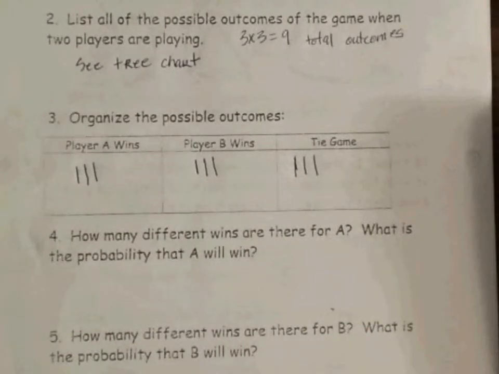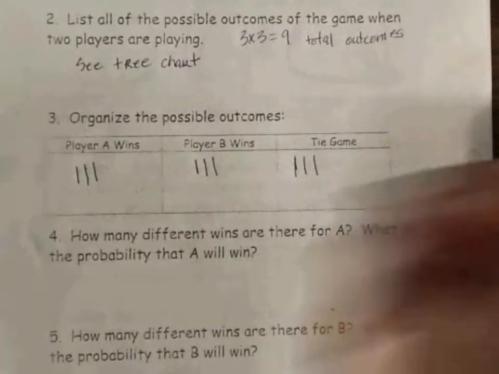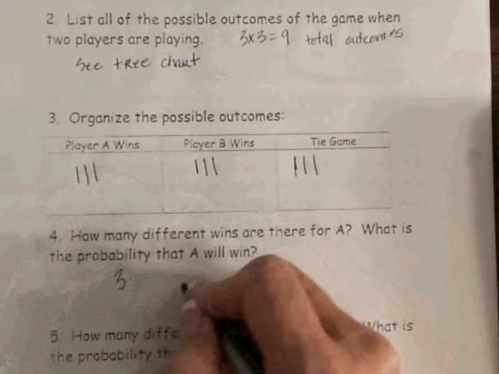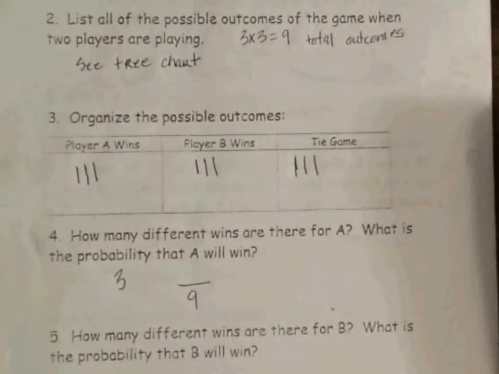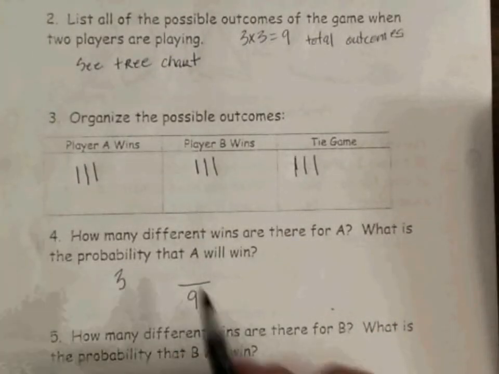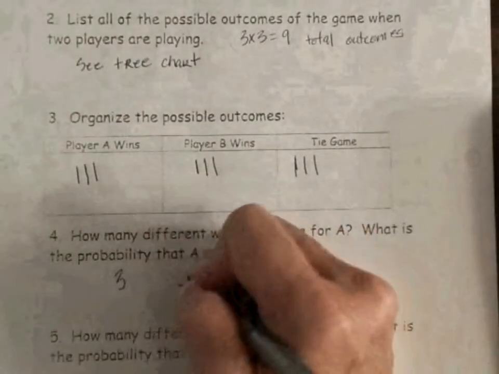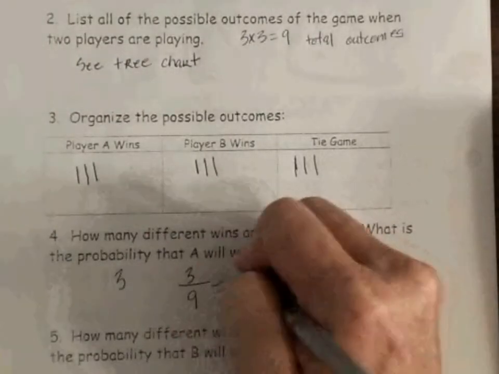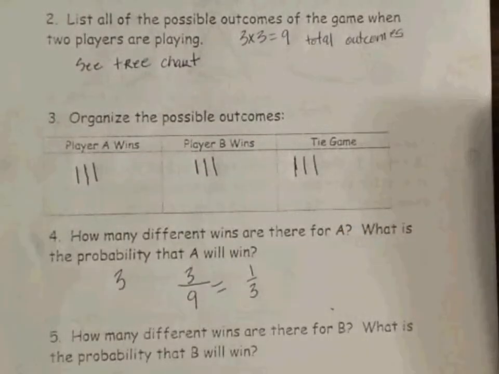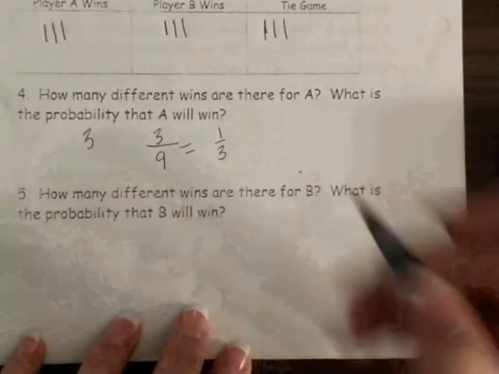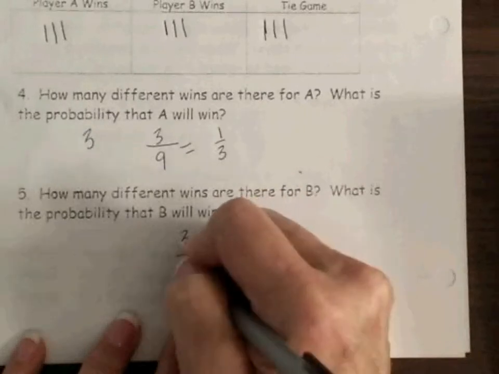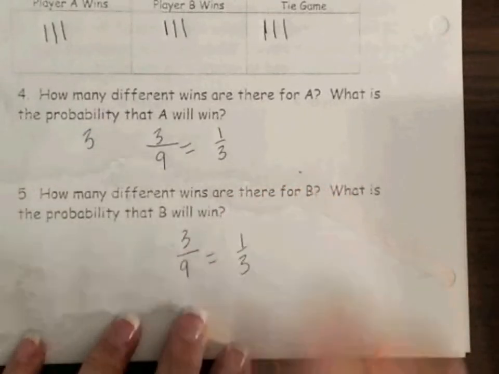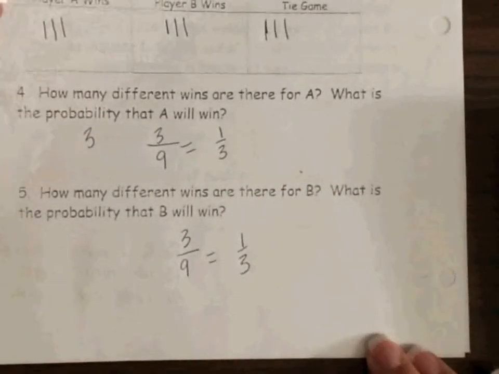So how many different wins were there for A? There were 3. So what is the probability that A will win? You take your total possible outcomes, that goes on the bottom of your probability, and on the top of the probability is 3. That's how many times A won. We can reduce that to 1/3, so 1 out of every 3 times A would win. Now on B, we do the same thing. 3 over 9, and so the probability that B would win is 1/3.